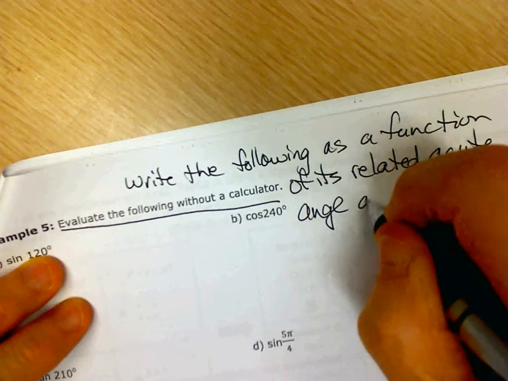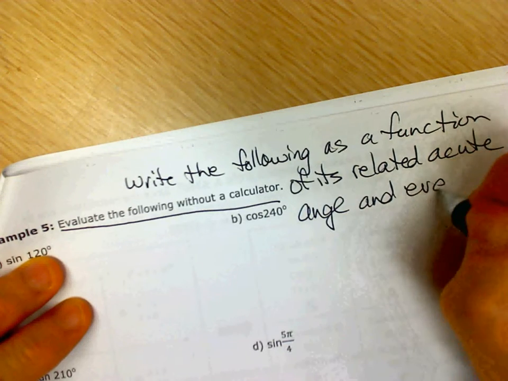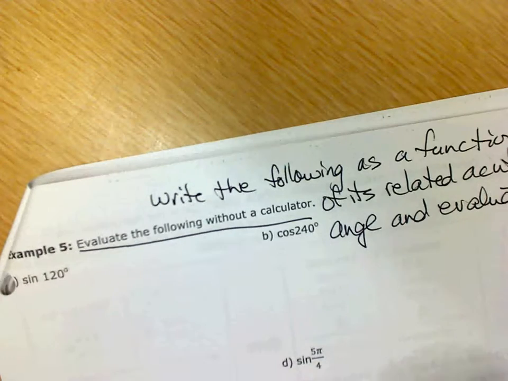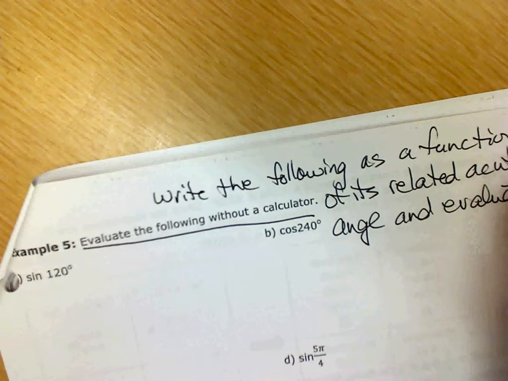So we don't want just the answer. 1 mark for writing it as a function of its related acute angle, and 1 mark for the evaluation.